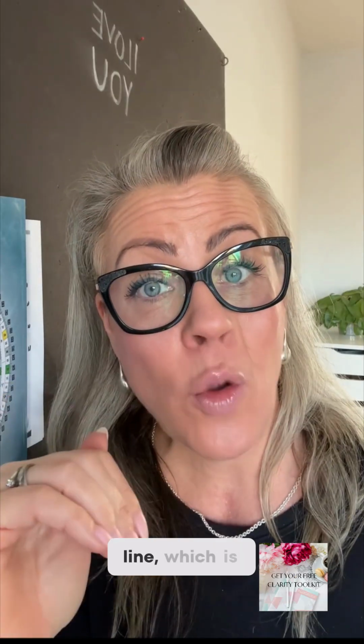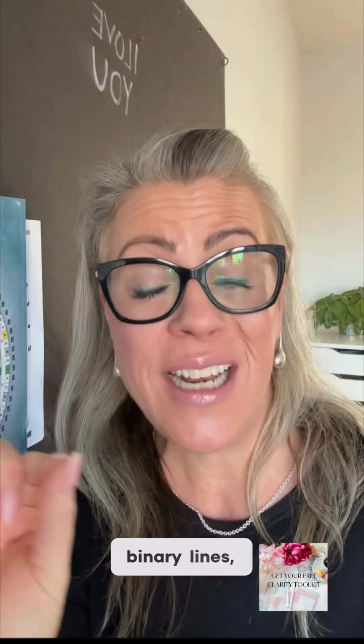Each of those lines is either a yang line, which is a solid, unbroken line, or a yin line, which is a broken line. So yes, it's binary, and it's a code. When you stack 6 binary lines, you get 64 possible patterns, and that's the 64 hexagrams. And in human design, those become the 64 gates.